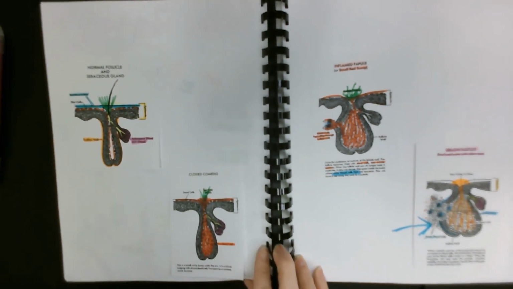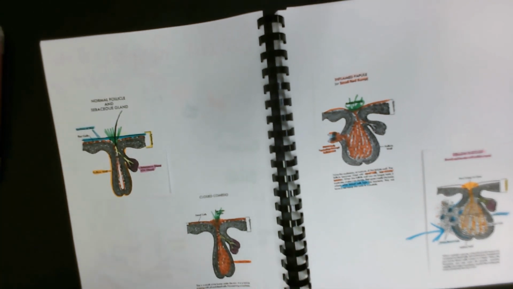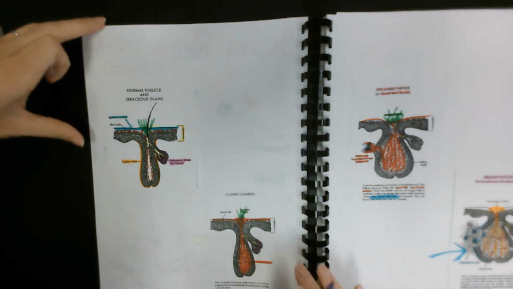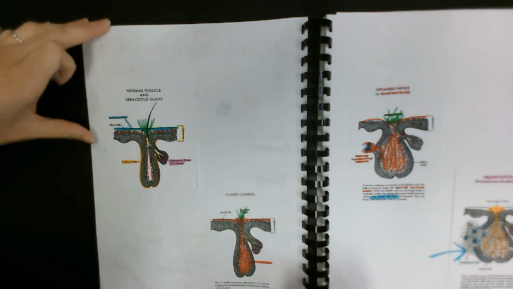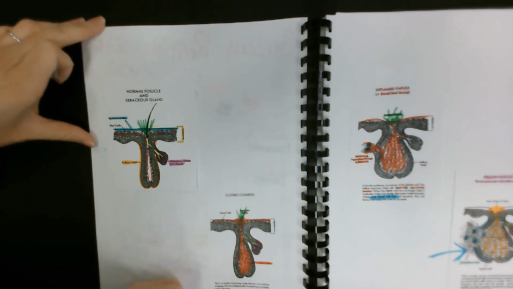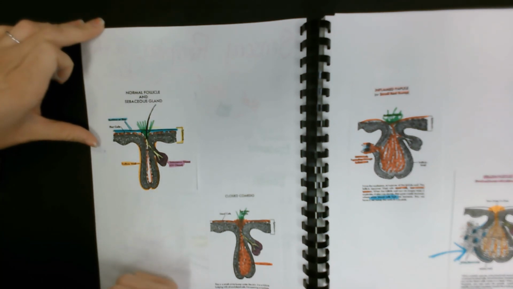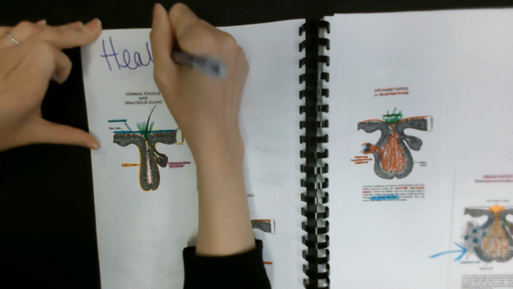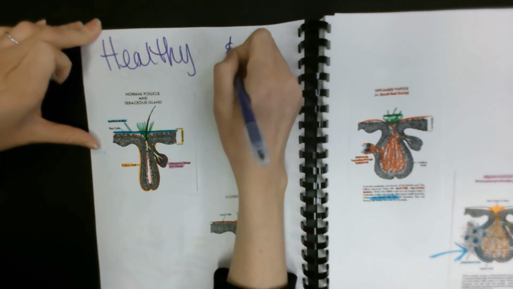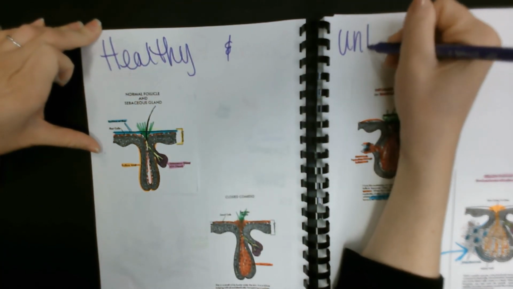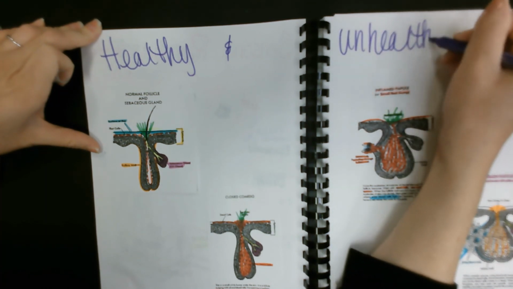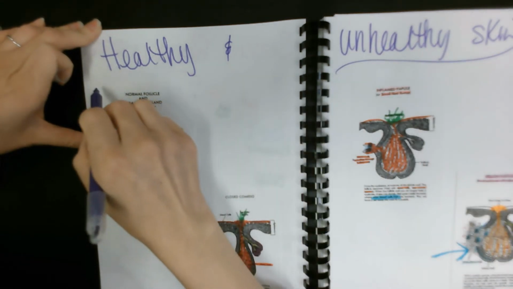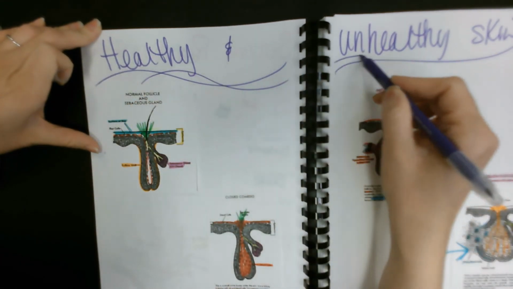Oh, I'm sorry. Let's do our title. Follicles. I don't think I really have a, let's do healthy and unhealthy skin. So healthy and unhealthy skin.